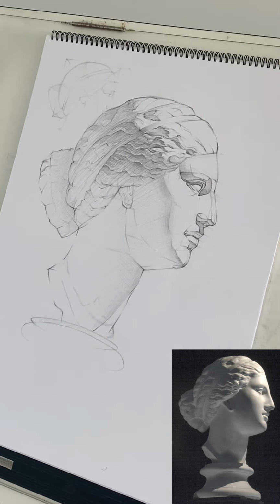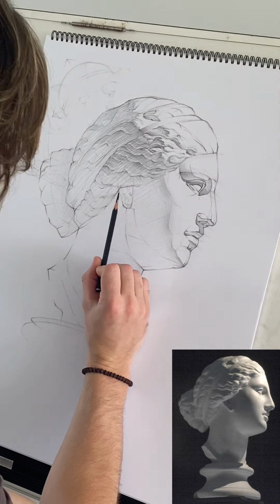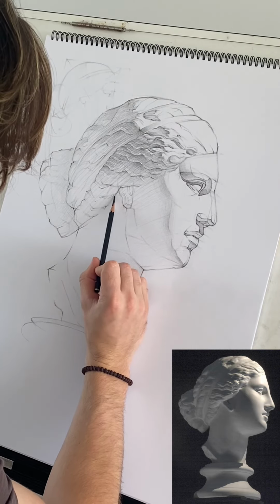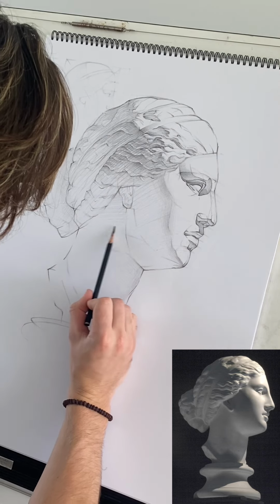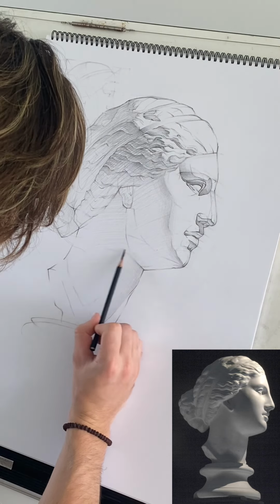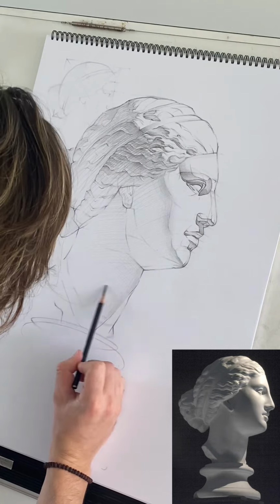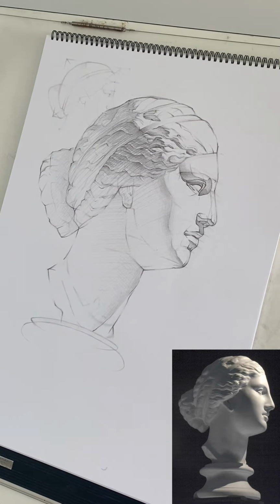So yeah, this is the really time consuming part now, which is like building up the tones basically. Which probably isn't the most exciting thing to watch, but if I record myself doing it, then you'll know exactly how I'm doing it.